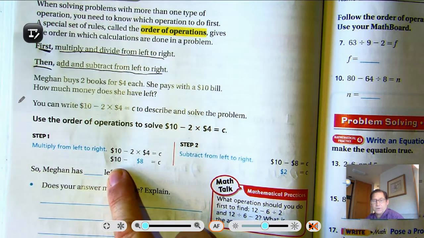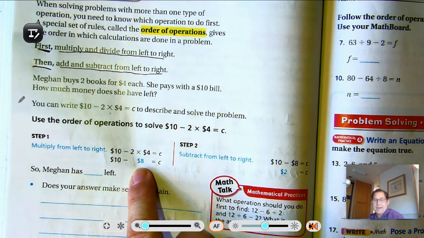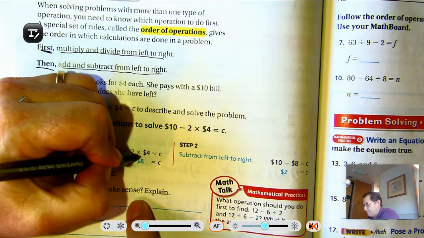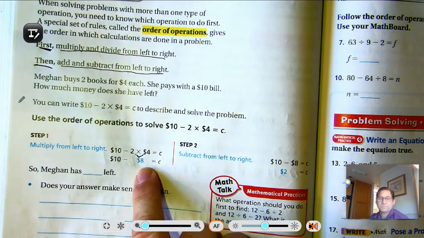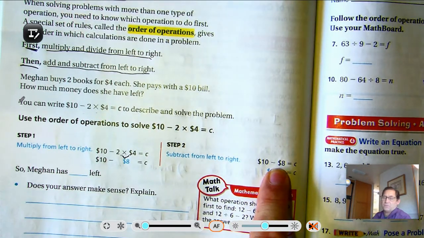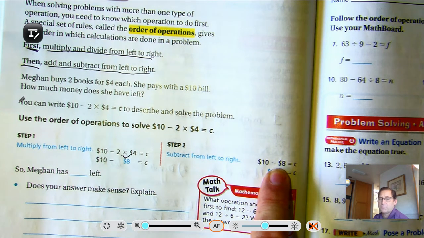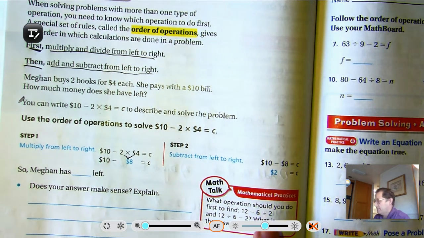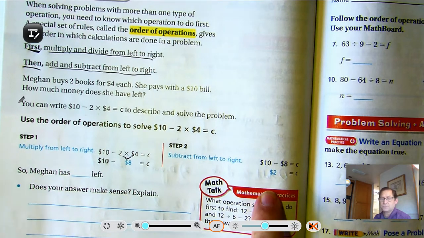So then we're just going to rewrite it as 10 take away 8. So we're going to eliminate one operation at a time. So this first operation was 2 times 4. So now we have 10 take away 8. Well, that's fairly simple. We only have one operation left, so we have to subtract. So 10 take away 8 is 2.